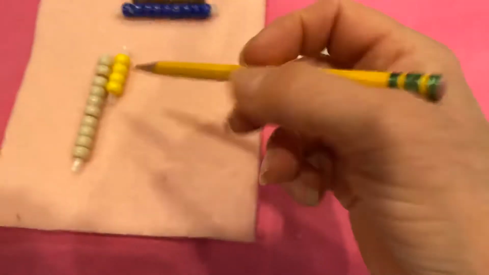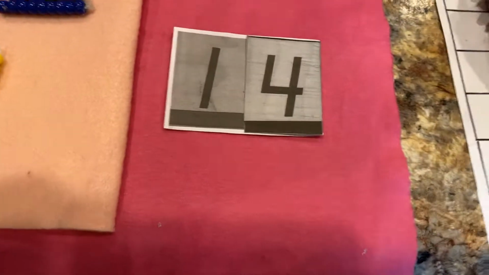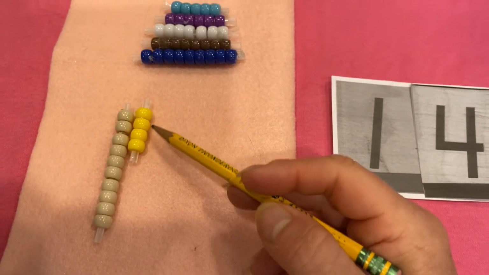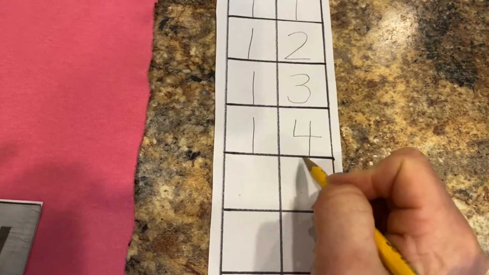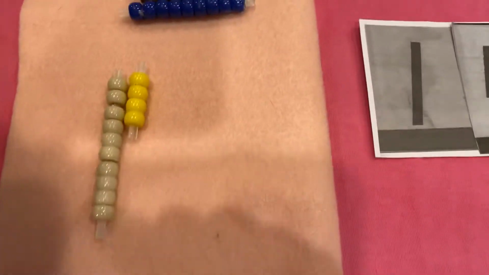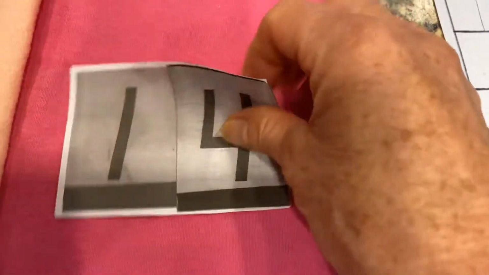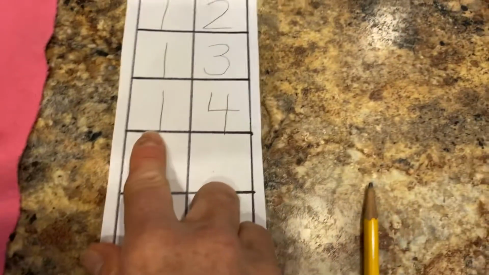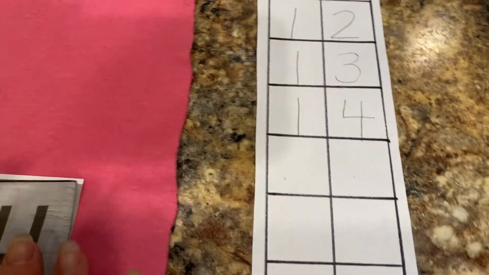How many 10 bars make 14? 1 10 bar. And how many units? 1 unit, 2 units, 3 units, 4 units. Yes, 4. So we can make our 4 over here. And that is 14. So we made 10 and 4 say 14. And now we can write 14.